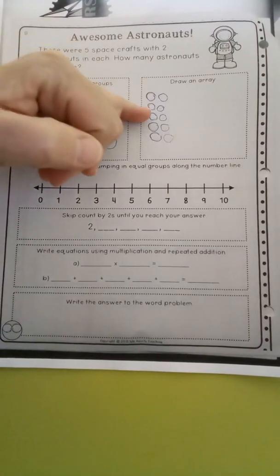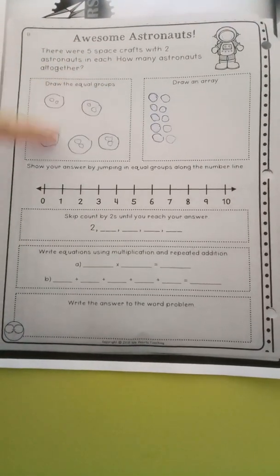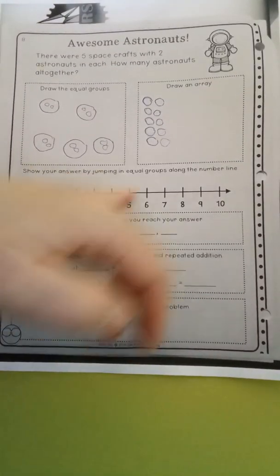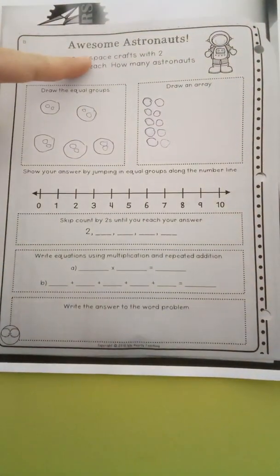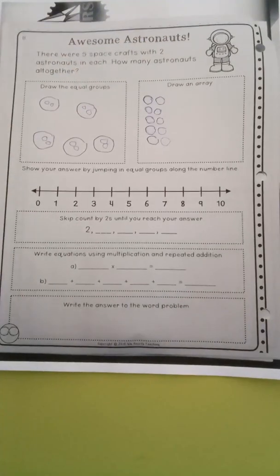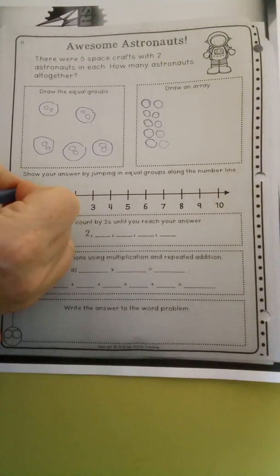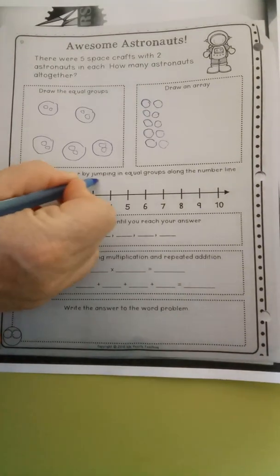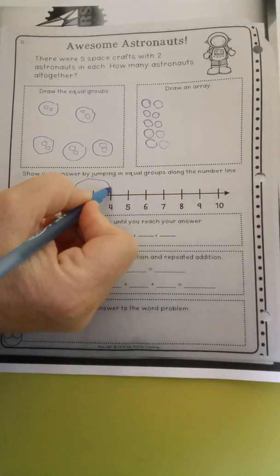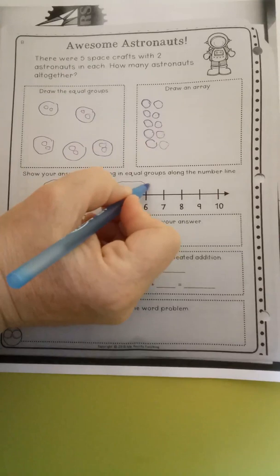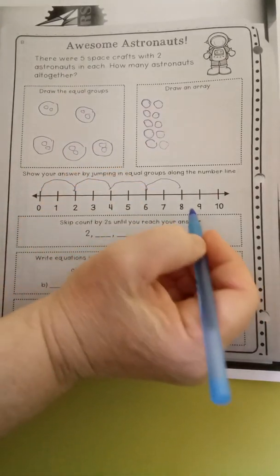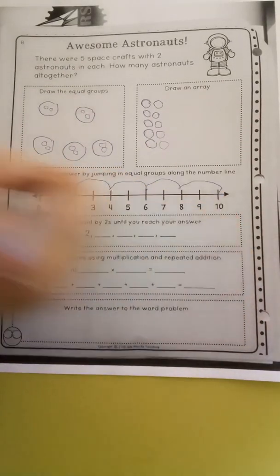We have 2, 4, 6, 8, 10. Okay, now we're going to jump on our number line. We have 5 jumps with 2 numbers in each. So 5 spaceships with 2 astronauts in each. So 1 jump, 2 jumps, 3 jumps, 4 jumps, 5 jumps.